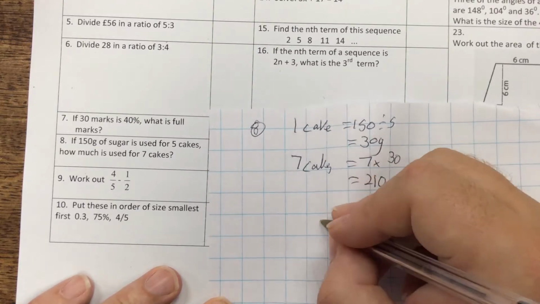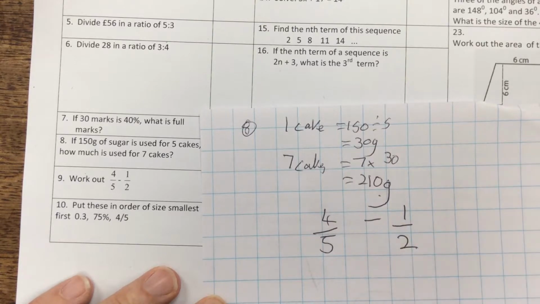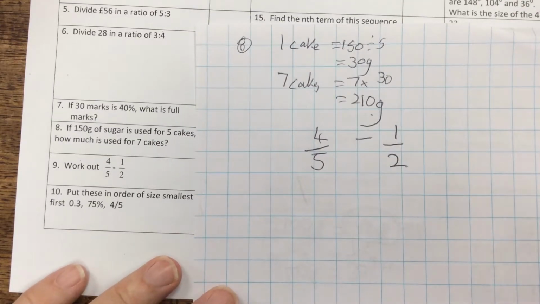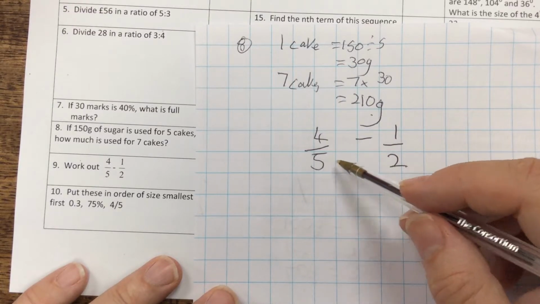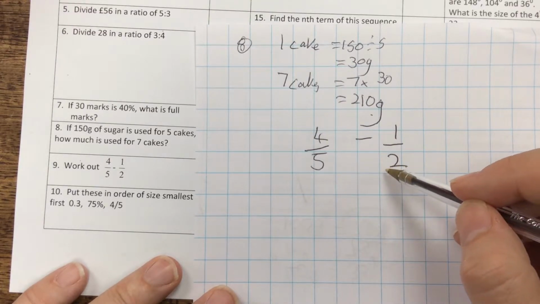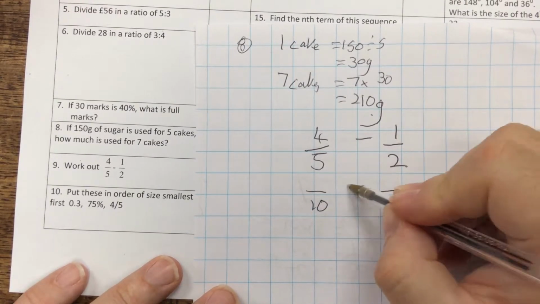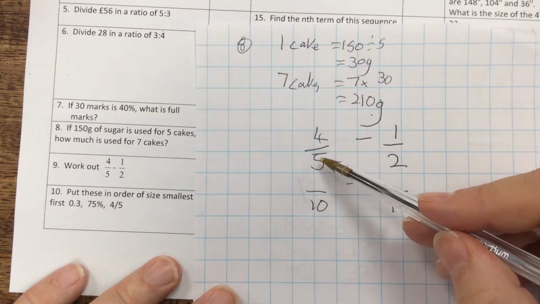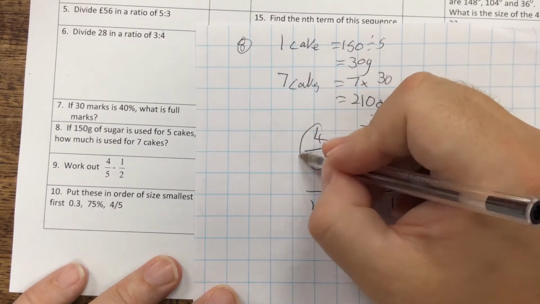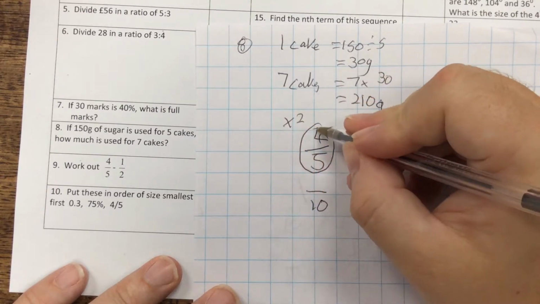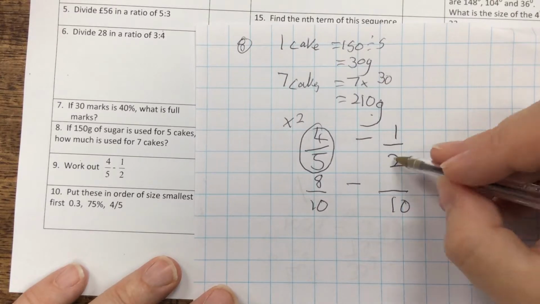Question 9. Fractions. 4 out of 5 take away 1 out of 2. You've got to get the numbers on the bottom the same. So you'll be saying to yourself, what do 2 and 5 go into? And 2 times 5, as Harry just said, is 10. So I want to make them over 10. To get from 5 to 10, I'm doubling it. So I'm going to double this one to get it to 10. Double 4 is 8, double 5 is 10. So 4 out of 5 is 8 out of 10.